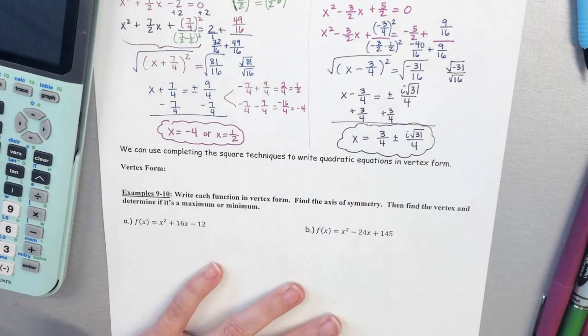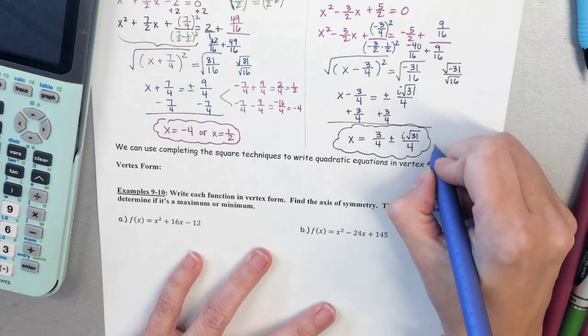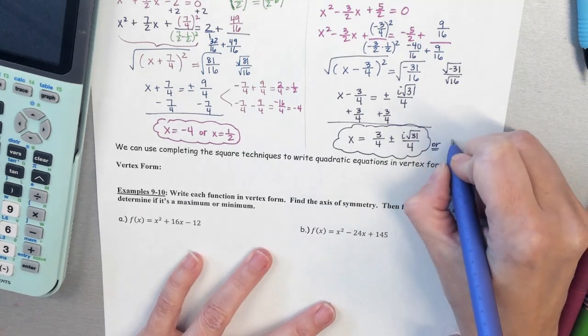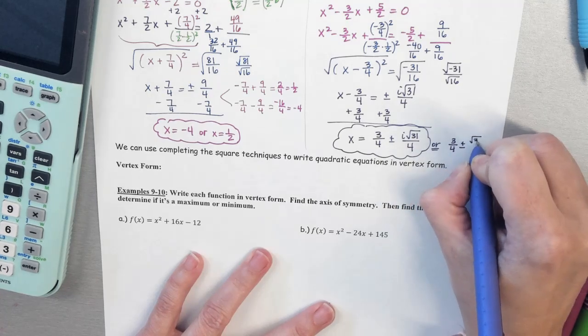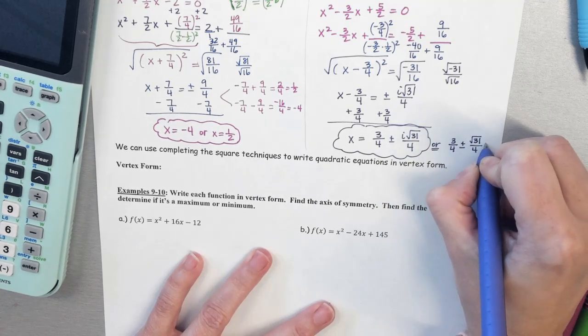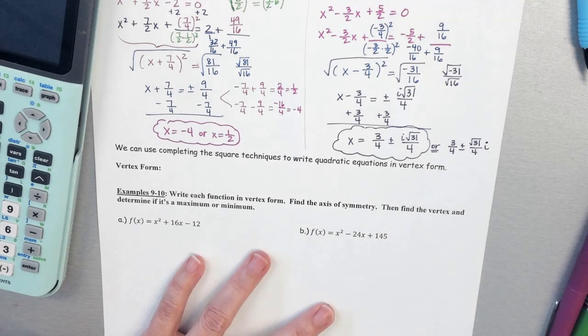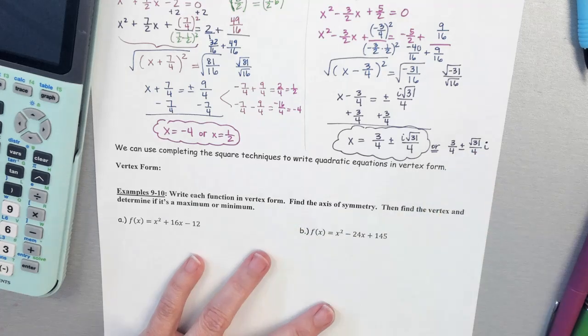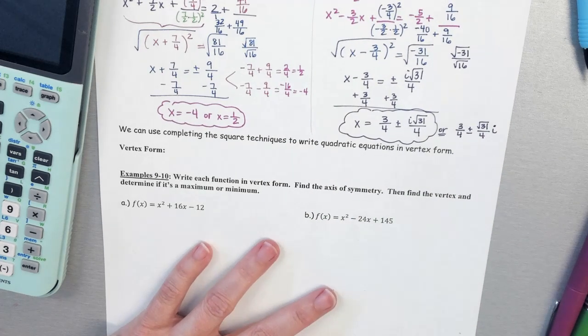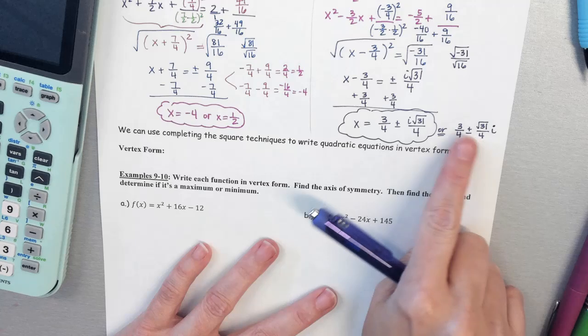Okay, that is one way to write your final answer, or you can also write it as 3/4 plus or minus root 31 over 4, and put the i on the side. You just can't put the i in the denominator, and you can't put the i inside the radical. Okay, but both of these forms are great.